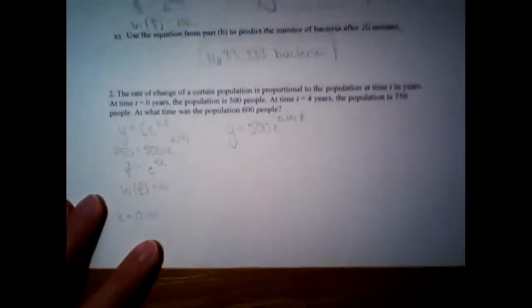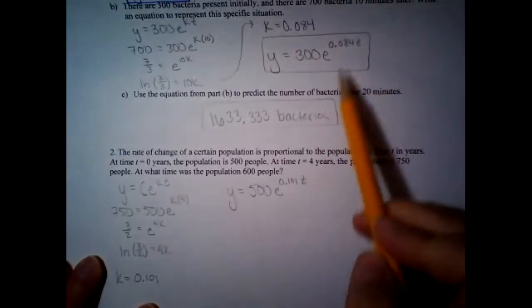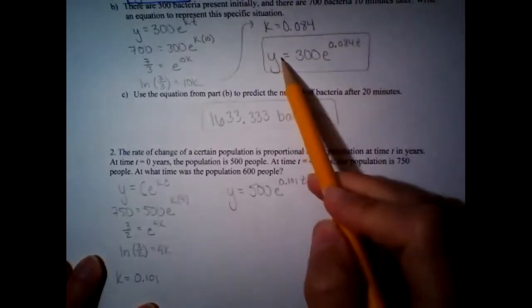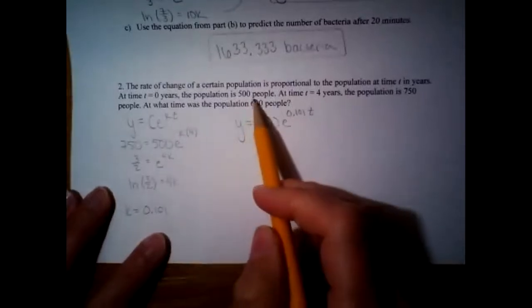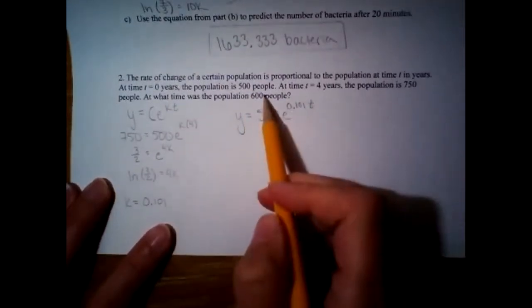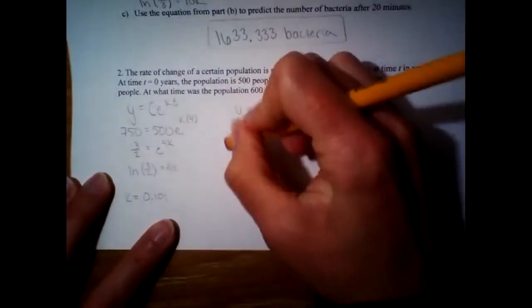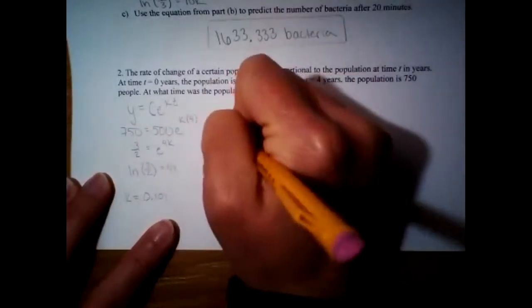Now that's the opposite of what we did here with the bacteria. Here we plugged in time. We plugged in 20 minutes time and got the amount. This time we have the amount of people. We want to know when in time that happened. So we're going to plug in 600 for y and then solve for time.